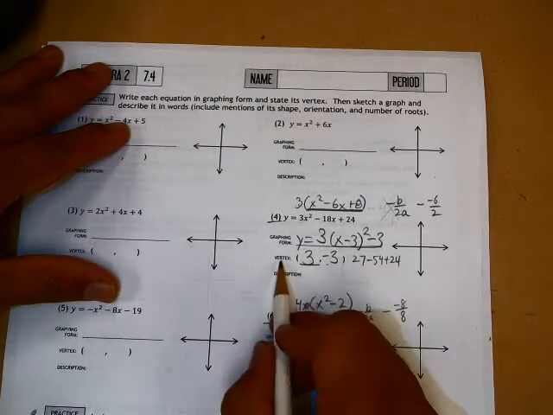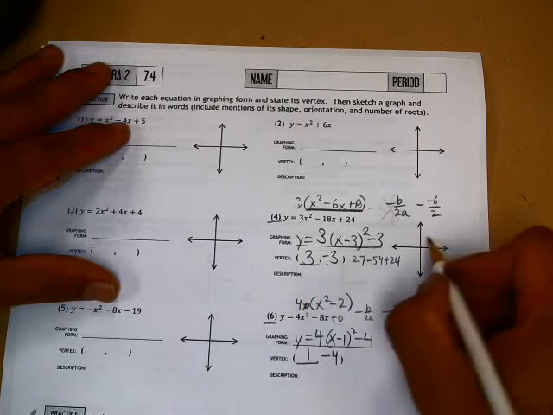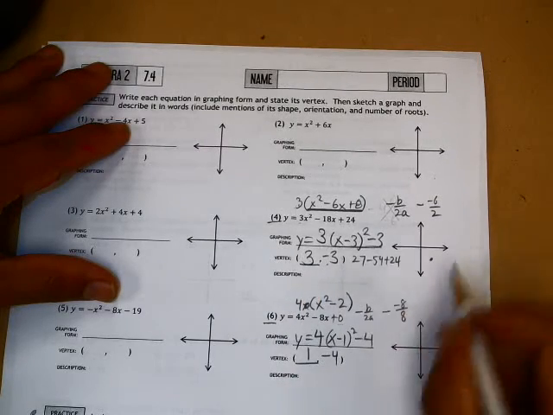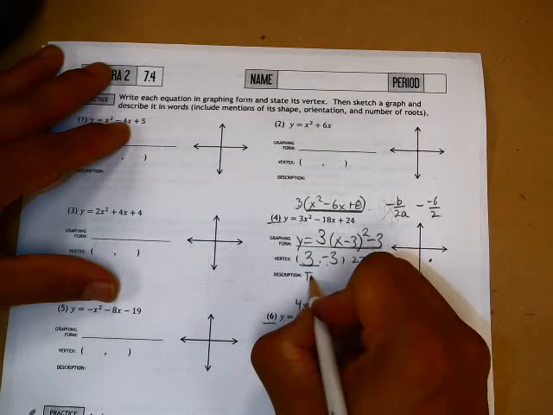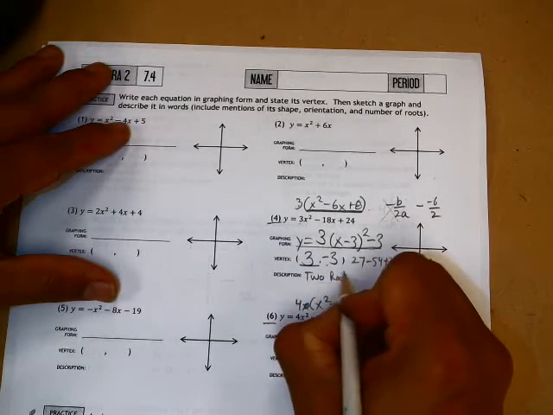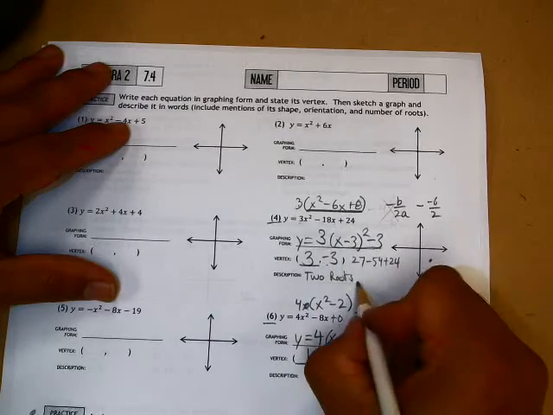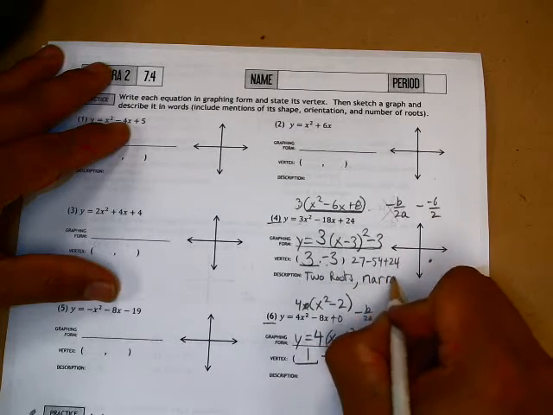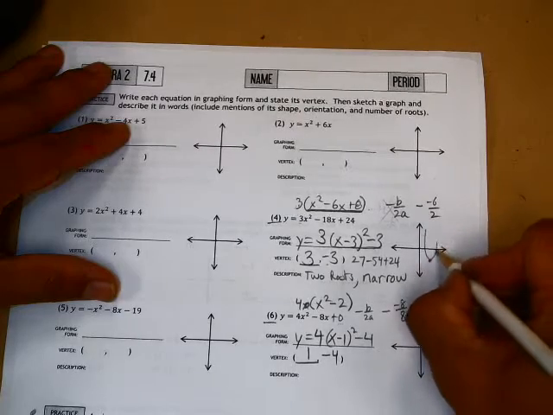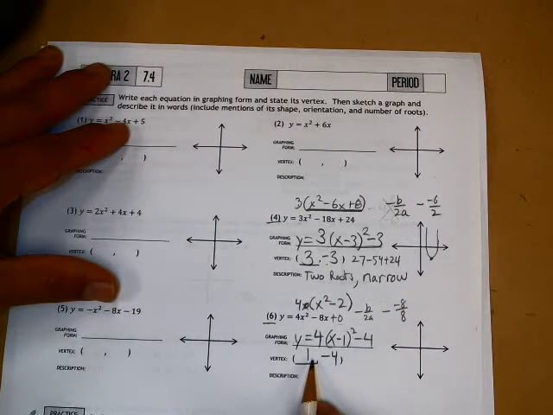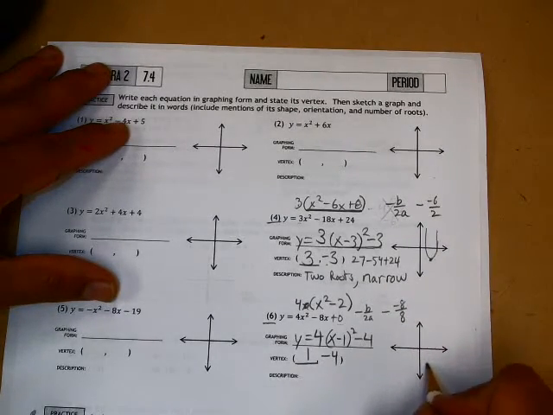Oh, we got to have the descriptions here. So our vertex is at 3, negative 3. So right about here. It's upward facing. So it has 2 roots. And the 3 out in front makes it very narrow. Something like this. So this one here, 1, negative 4.